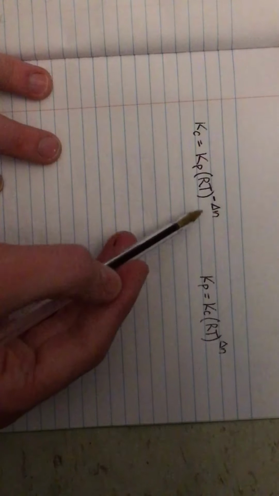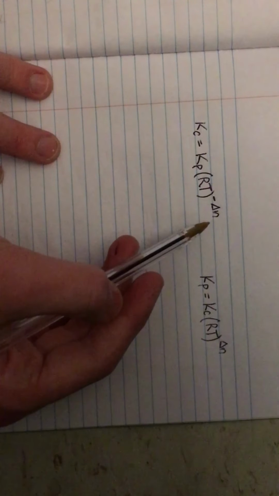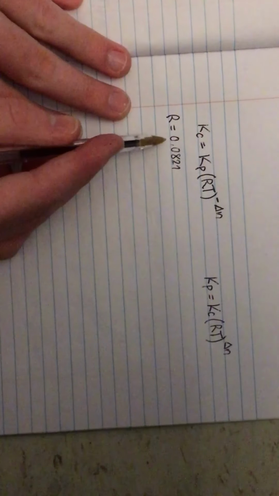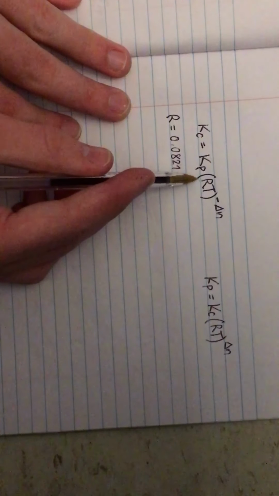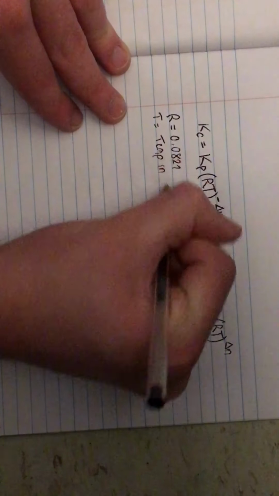Now let's look at this equation. What do all these letters mean? There's a lot of stuff. So to start with, R is always 0.0821. That's just like a law, right? That's just a number. So anytime you see R, it's always 0.0821. So that's what you're going to plug in here. T is just the temperature in Kelvin.